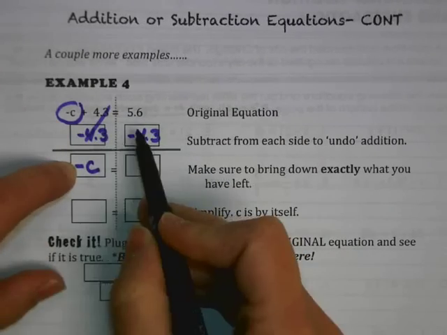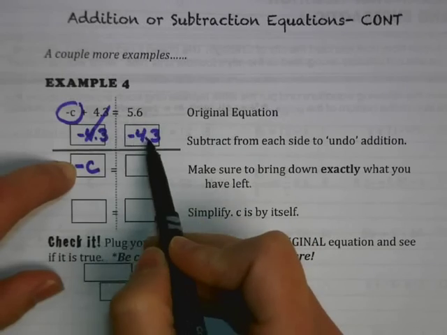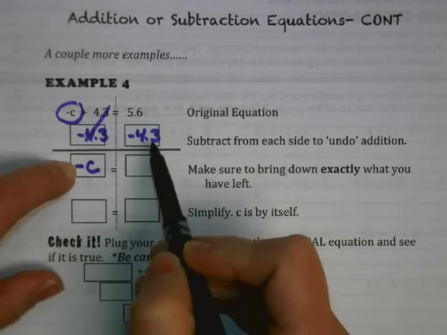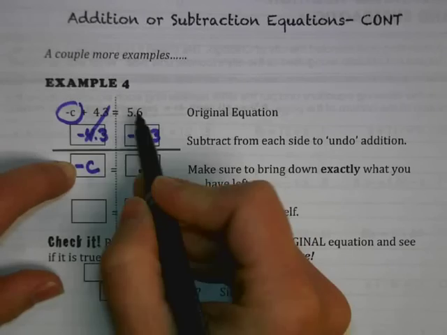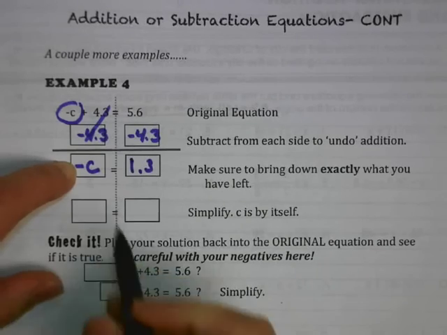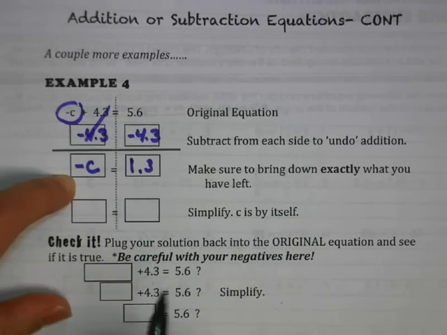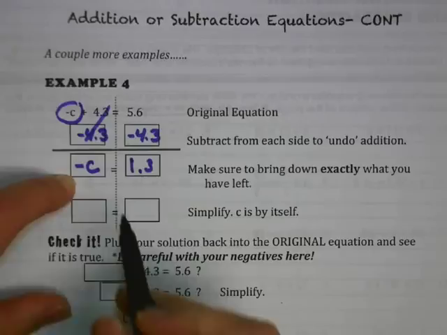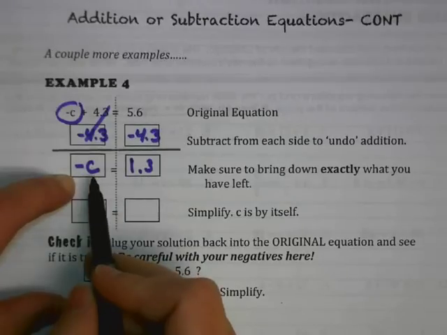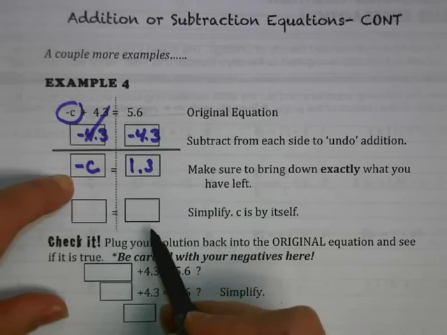Let's see what happens on the right-hand side first. 5.6 minus 4.3. If we lined up those decimal points, 6 minus 3 is 3. 5 minus 4 is 1. 1.3. So, do we have our solution? Do we have c equals something? No, not yet. Not in this case. We still have this negative c. Now, when we're solving for an equation, we don't care what negative c is. We don't care. We want to know what c is equal to.